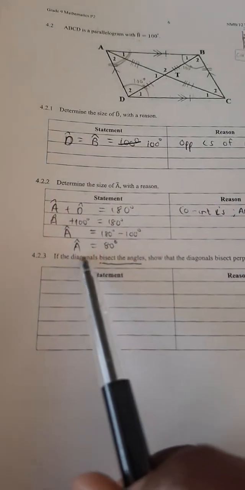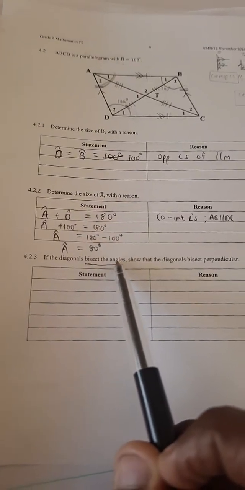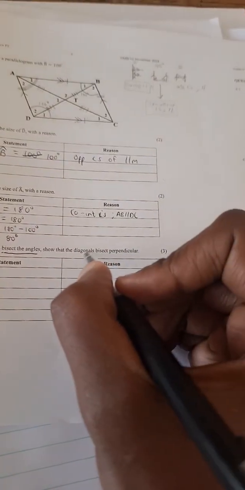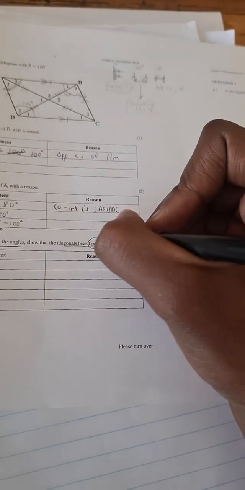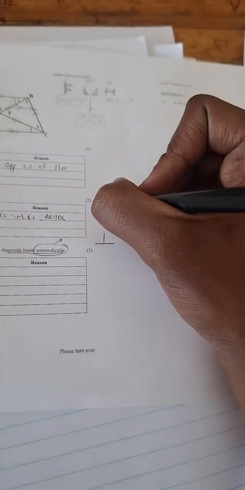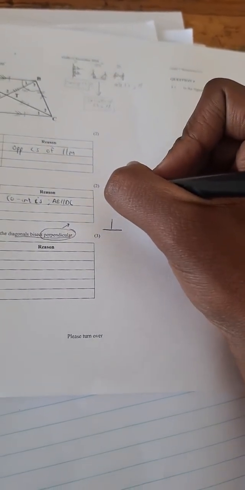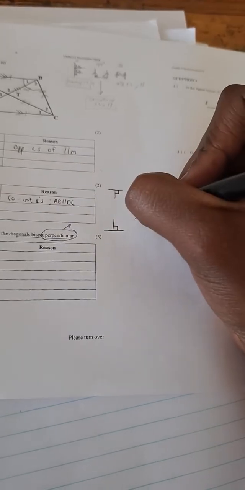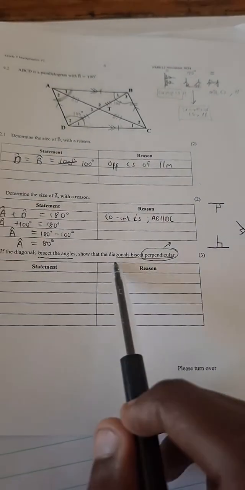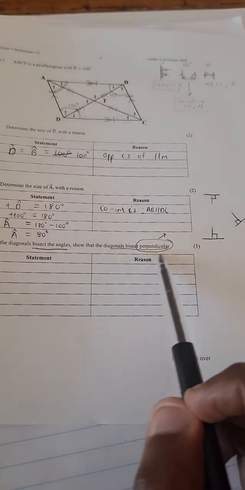Okay, so if they are saying the diagonal bisects the angle, show that the diagonals bisect perpendicular. What does perpendicular mean? I'm sure you've seen the character T, whether it's straight up or upside down. The T makes 90 degrees. That's what perpendicular means: two lines intersecting at 90. So in other words, they're saying show that the diagonals bisect perpendicular.